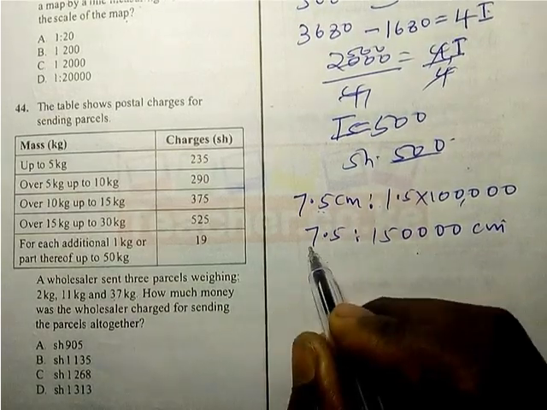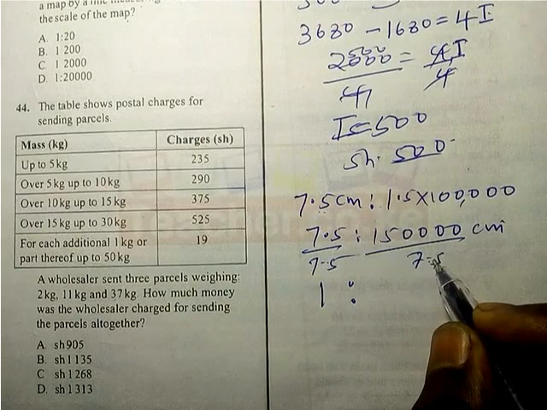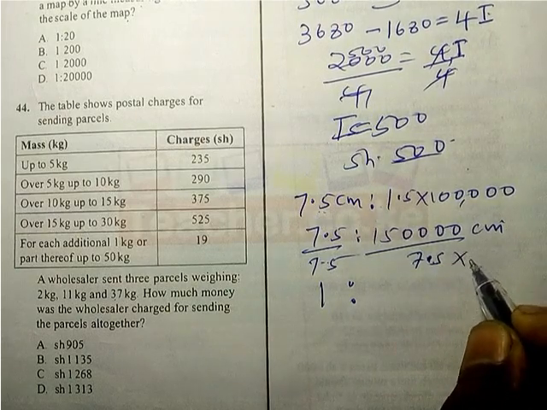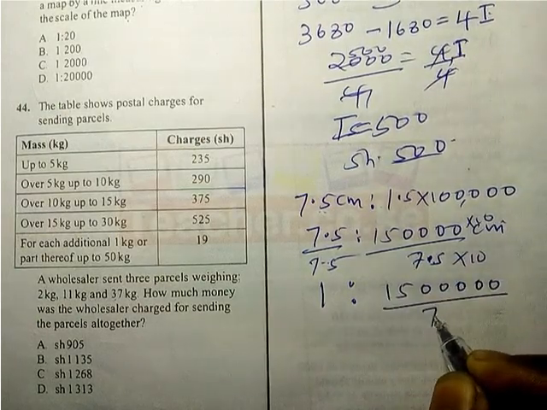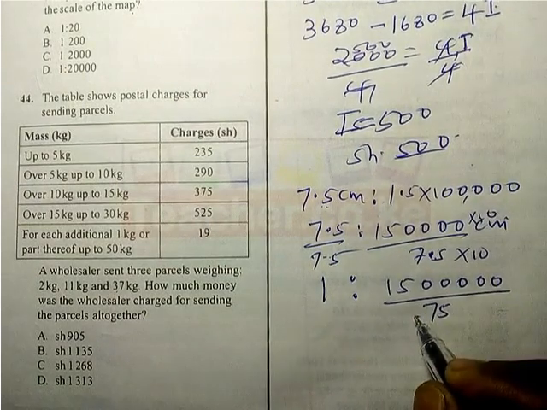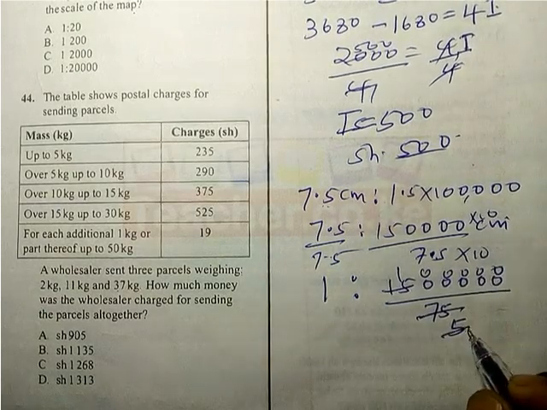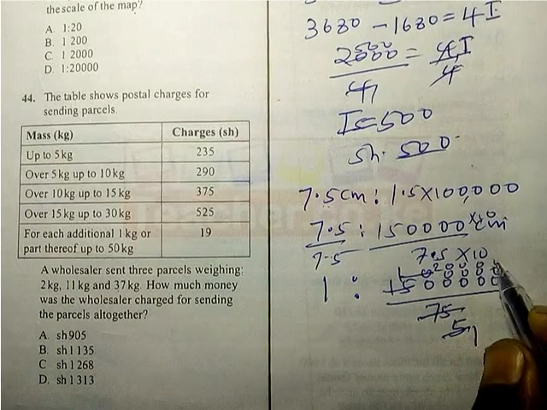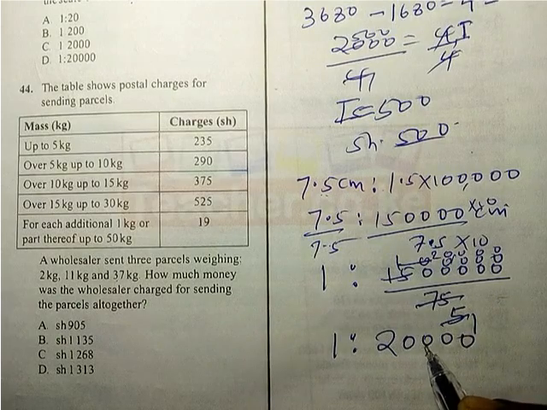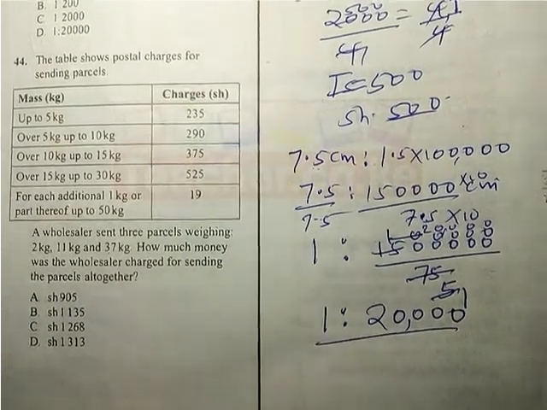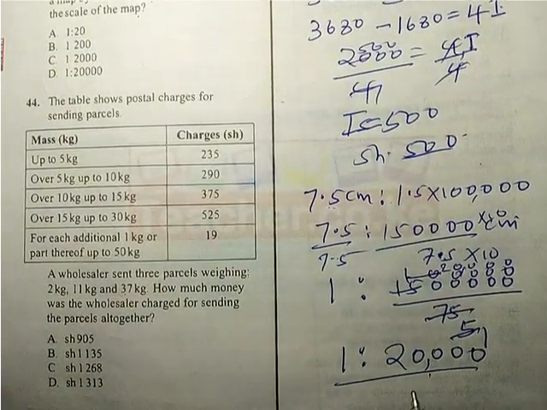So to get 1, we divide by 7.5, divide by 7.5. So it will be 1 to. Here there is one decimal point, so we remove the decimal by multiplying by 10 and 10. So we will have 150,000 divided by 75. Okay? So 15 goes 2 times, then zeros. So 1 to 20,000. And that is the scale, which is D.